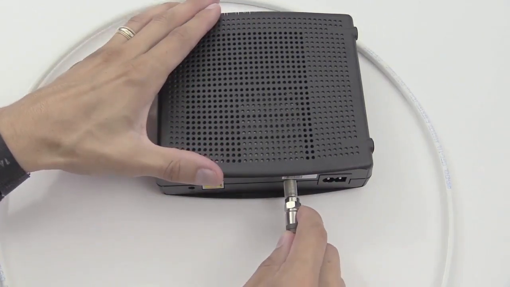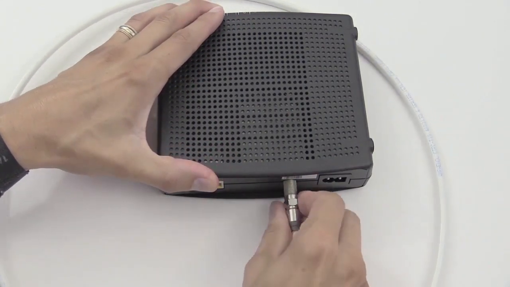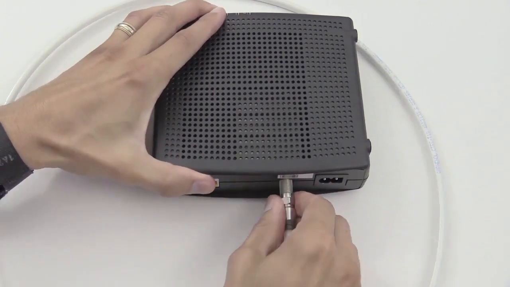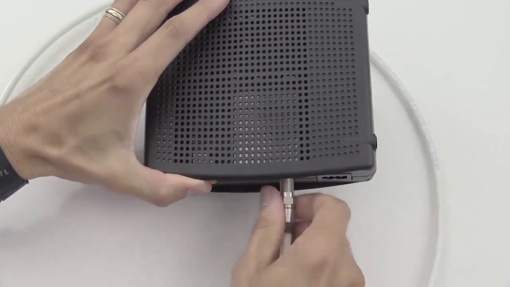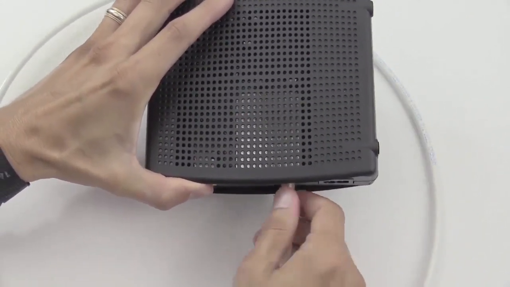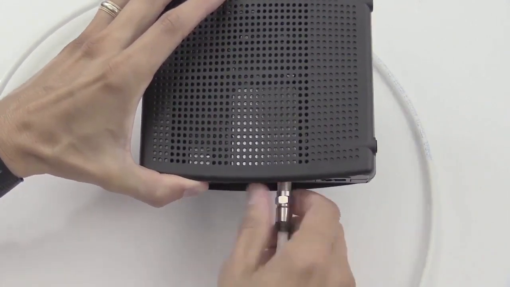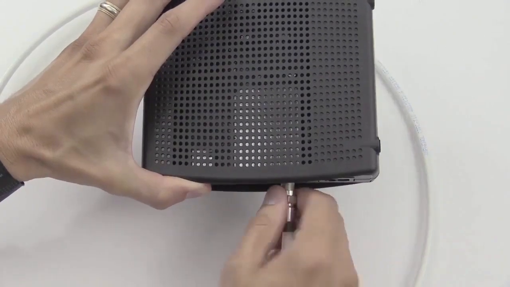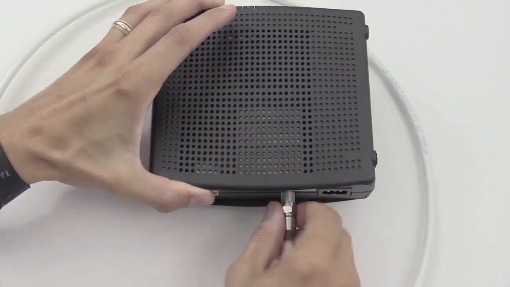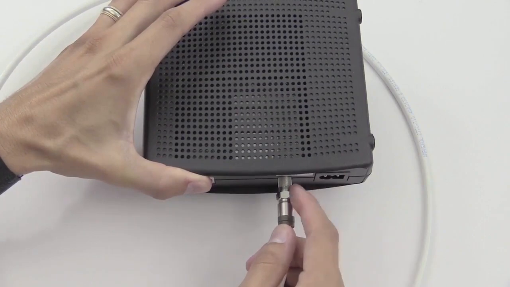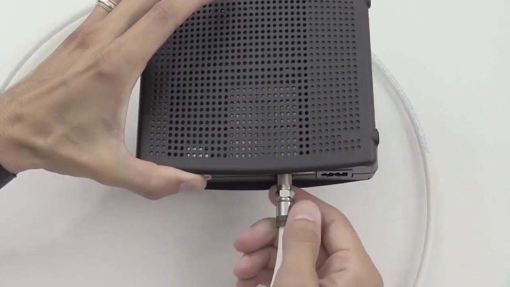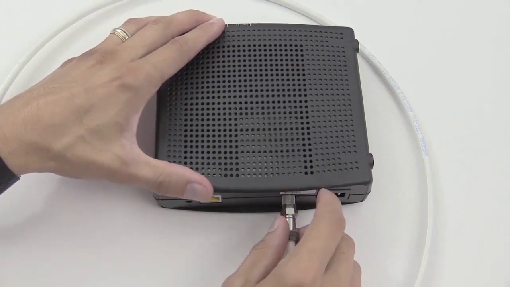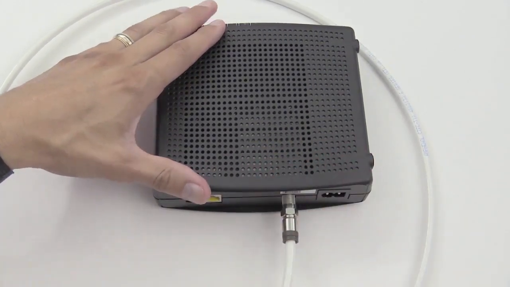So this guy connects, and we screw it in. And you want to make sure that you screw it in as far as you can, because you want to get good connectivity between the copper conductor and the port here. So sometimes you might need a little pair of pliers to make it a little tighter. So you want to make sure that connection is tight. That's one of the things you want to troubleshoot when checking a cable internet connection.